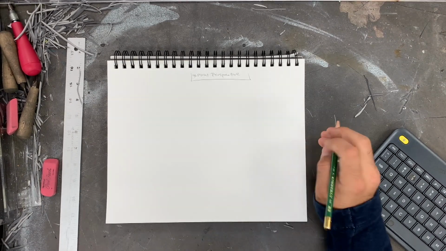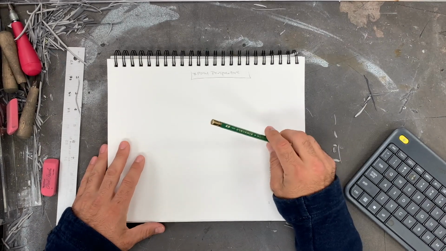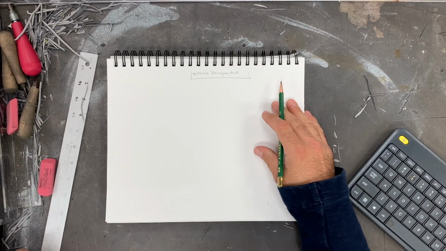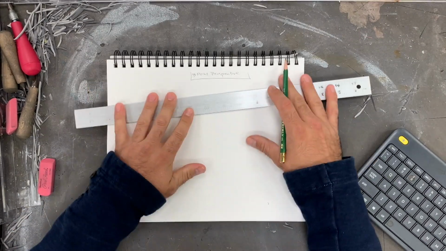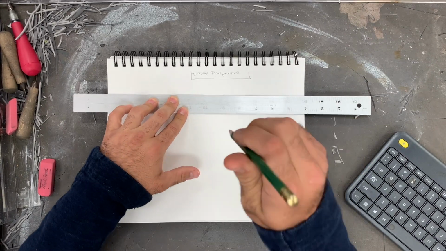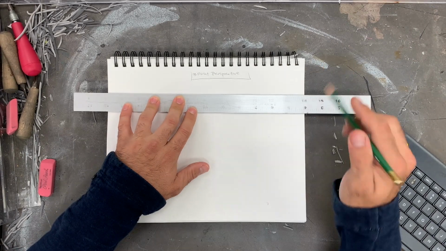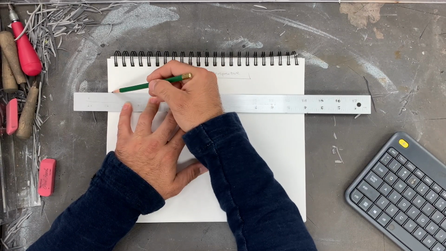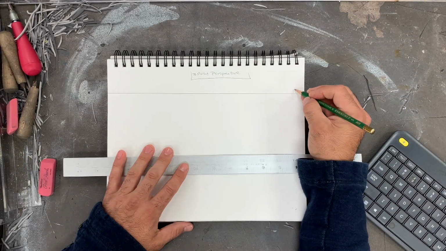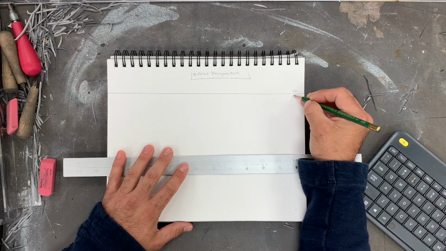All right, now what we're gonna do is create a horizon line, but I wanna create the sense that I'm flying through the air, looking down at the building or the buildings in my scene. So I'm going to raise that horizon line, right? Because if I'm above, I'm gonna see more of the ground than I am of the sky. So create a straight line across your page. That's gonna be your horizon line, HL, which is your eye level.